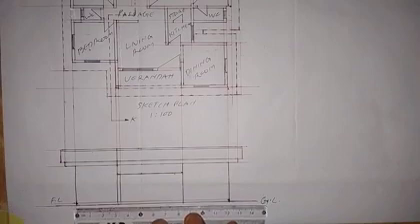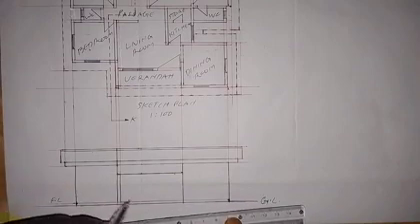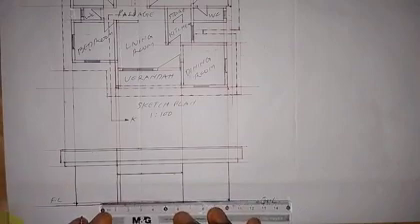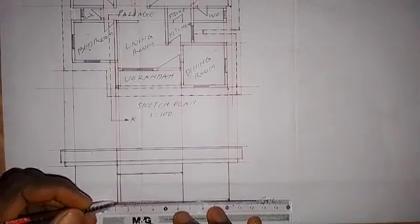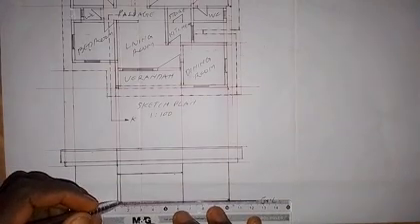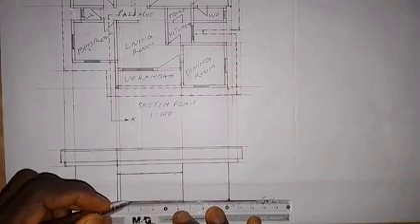Okay. Alright, and for the floor level, let me complete it. Around here, because this is a veranda, we are going to see everything here, like this.